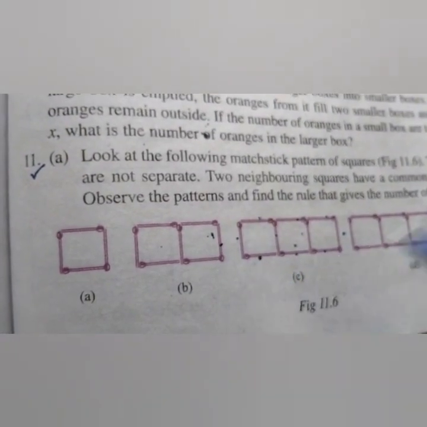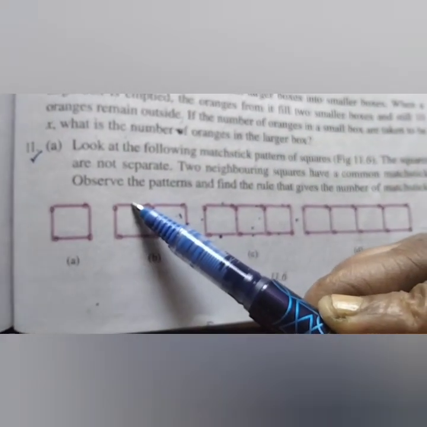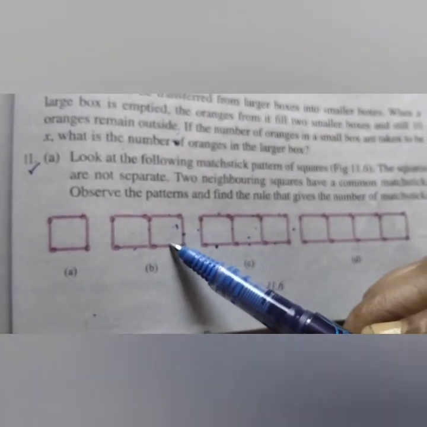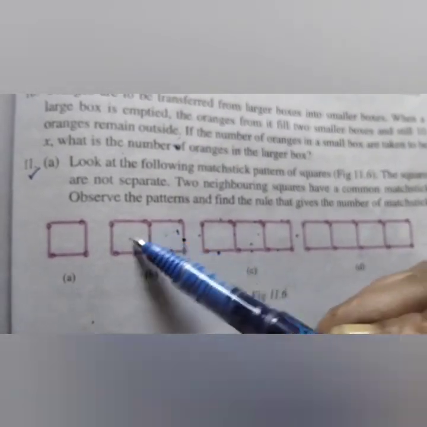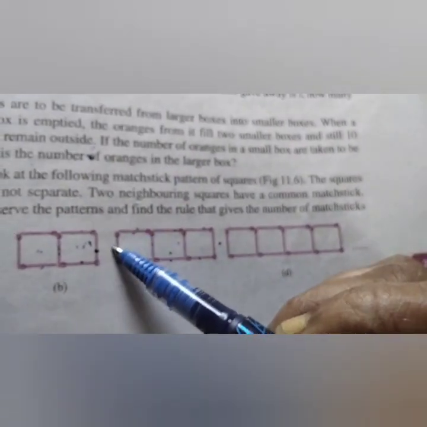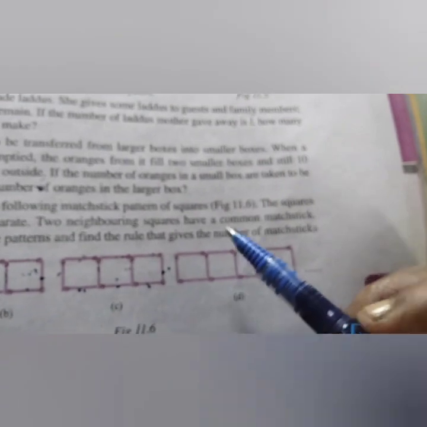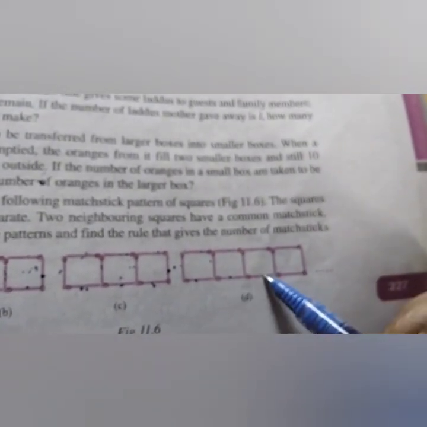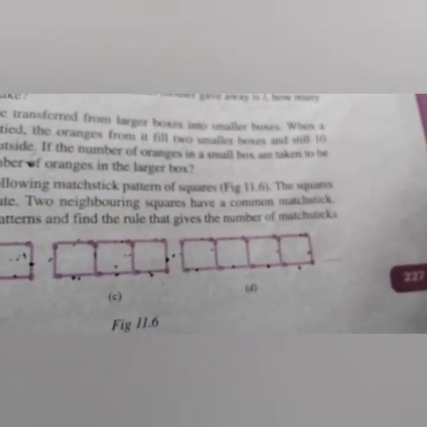So, what can we say with this pattern? Now look here, it is 1, 2 and 3. Same way 1, 2, 3. One is extra, that is, one is shared here. Same way 1, 2, 3, 1, 2, 3, 1, 2, 3 and 1 is extra. 1, 2, 3, 1, 2, 3, 1, 2, 3, 1, 2, 3, and 1 is extra. So how can we write the rule for this?